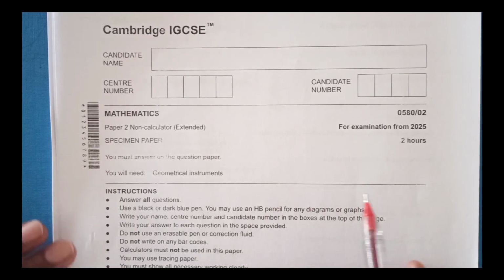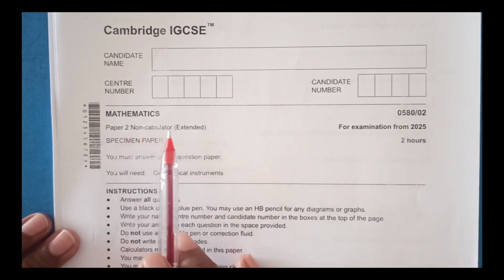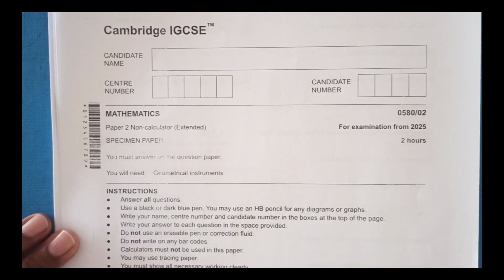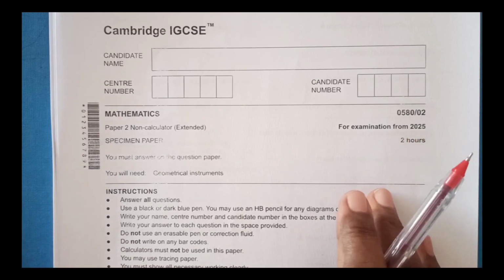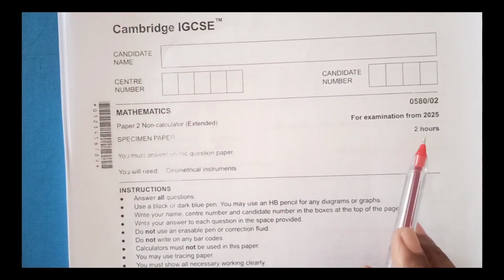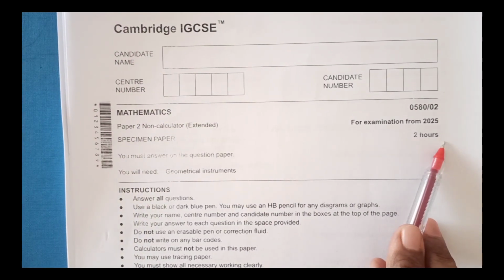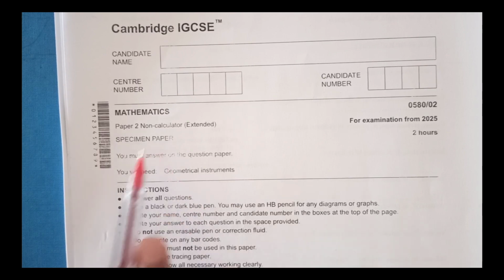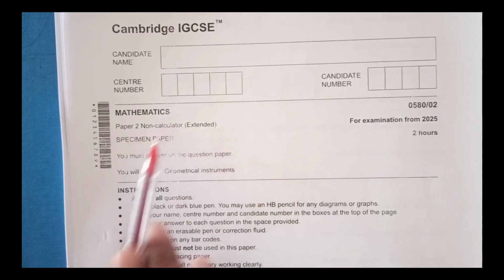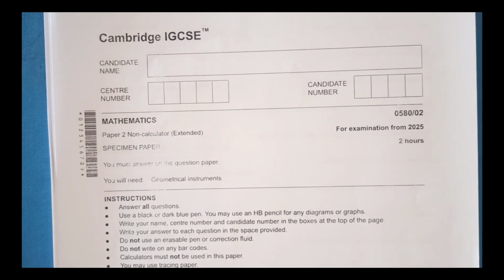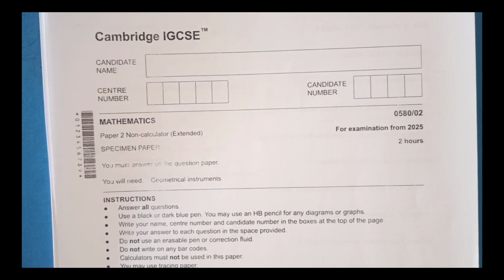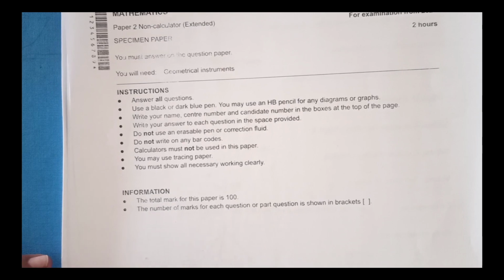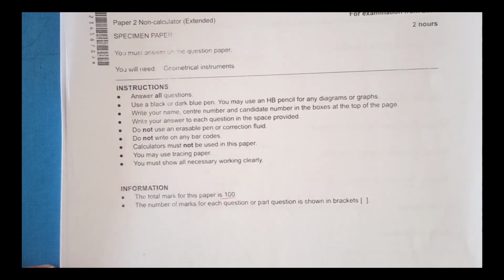This is the Cambridge IGCSE new syllabus Paper 2 specimen paper for examination 2025. There is a big change this time. This paper is going to be 2 hours and you cannot use a calculator, so this is without calculator. Previously all IGCSE papers used a calculator, but now there is one paper where you can't. Here are the instructions, and the total marks for this paper is 100.